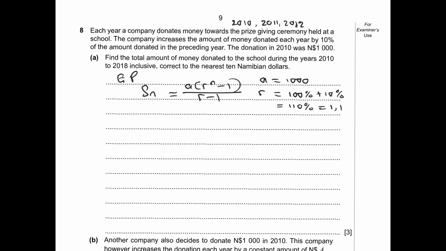In this case we're starting from 2010 to 2018 inclusive, so my n is going to be 2018 minus 2010 plus 1, because we're saying inclusive. That gives me 9. So the total amount, using that formula, is S9, which is 1000 in brackets 1.1 to the power of 9 minus 1, all over 1.1 minus 1.